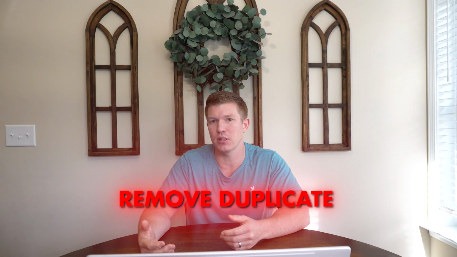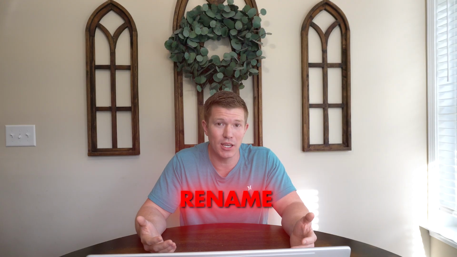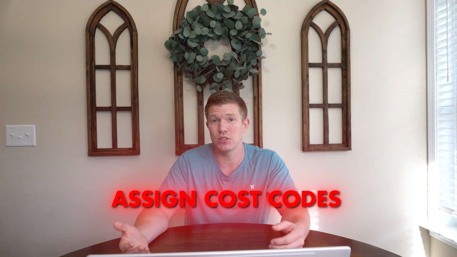The cleanup itself is not complicated. It's just time consuming if you do it yourself. You go through the list, you remove the duplicates, you rename what needs to be renamed, you assign the right cost codes, and you set up a process to keep things clean going forward. That last part is the thing that most people skip. Once you've cleaned everything up, you have to assign a person to your cost catalog, and they have to own it. This one person reviews it at a minimum quarterly, if not monthly, and keeps it from getting messy again.